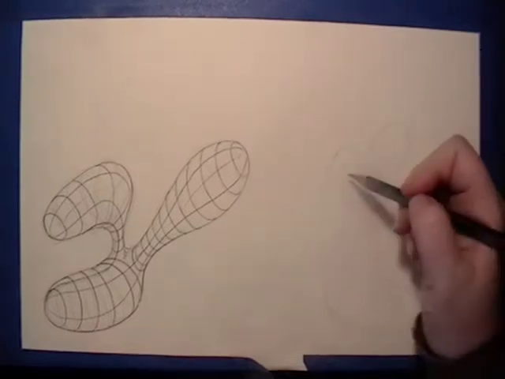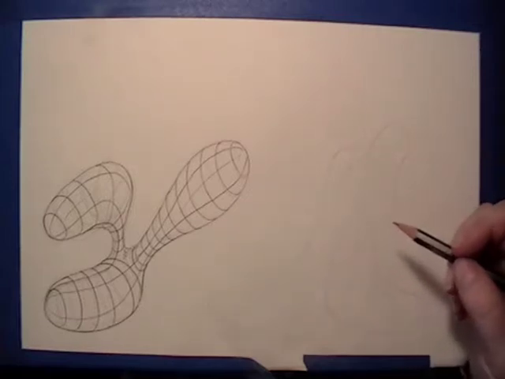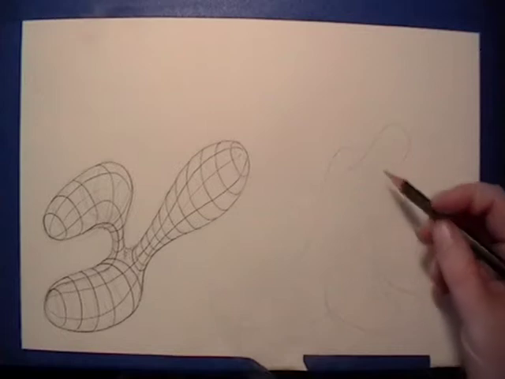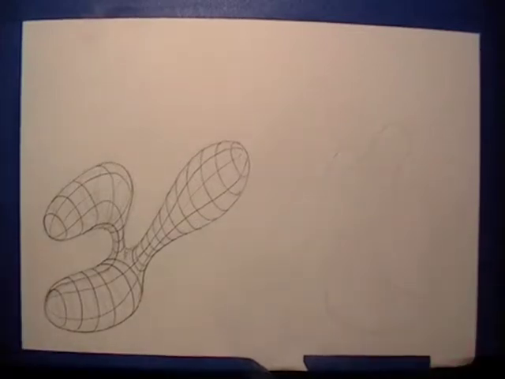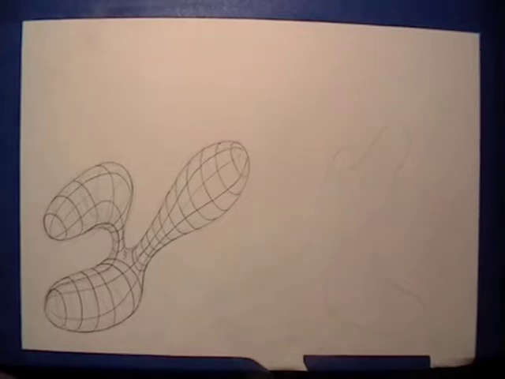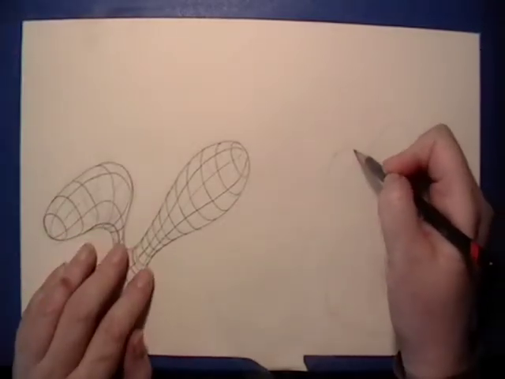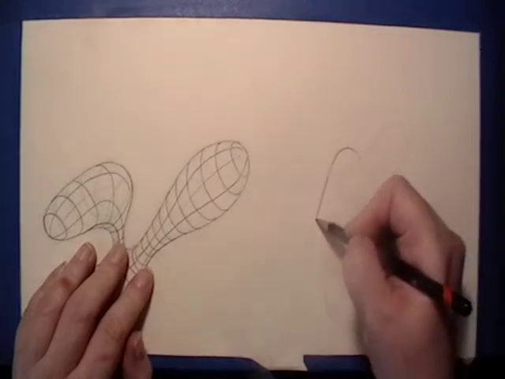like that. Okay, so now I'm going to do the same thing I did on the other ones. I'm going to outline it first. So I need to sharpen my pencil. Okay, so now I'm just going to outline it just like we did the other one.